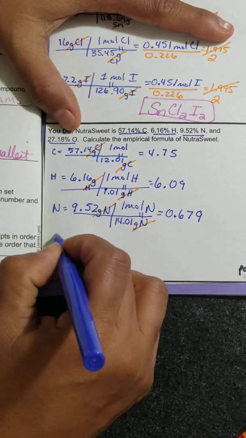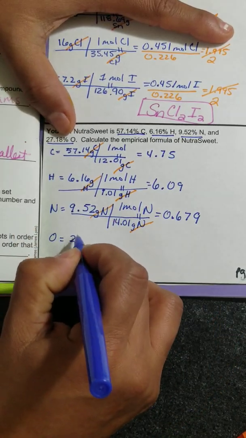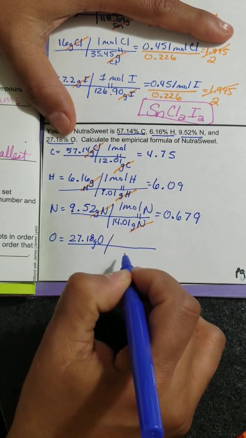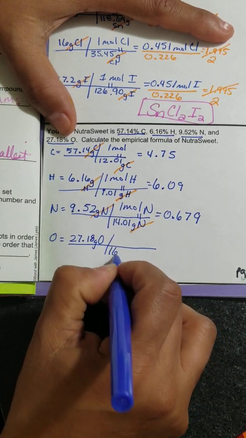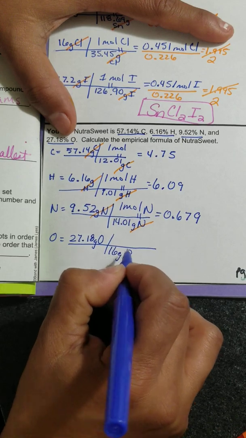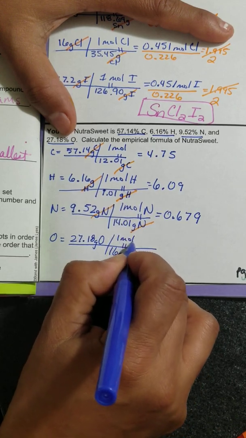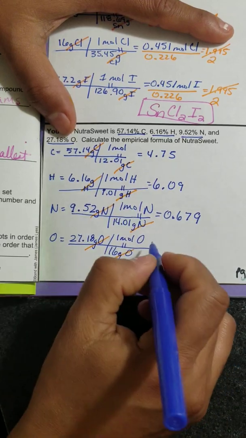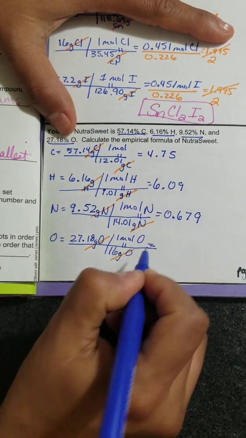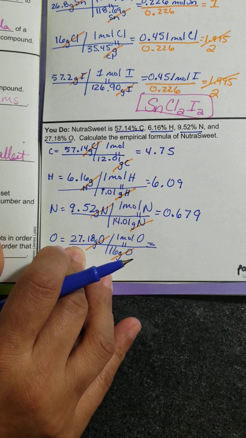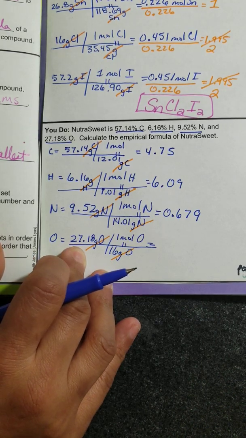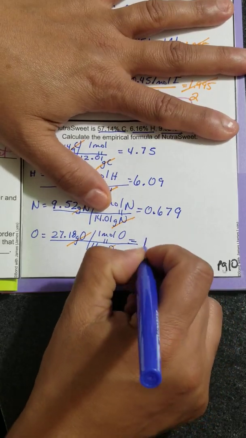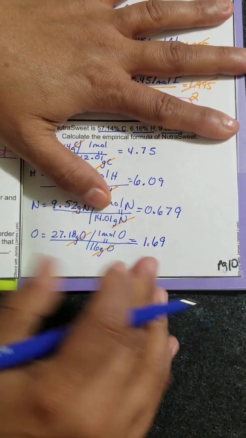After that is oxygen, and we're going to change that to 27.18 grams of oxygen. Go to the periodic table, and we normally just change that to 16 grams of oxygen is equal to 1 mole of oxygen. Now my grams of oxygen gets to cancel out. Let's go ahead and do our math there. So 27.18 divided by 16 comes out to 1.69. Okay?